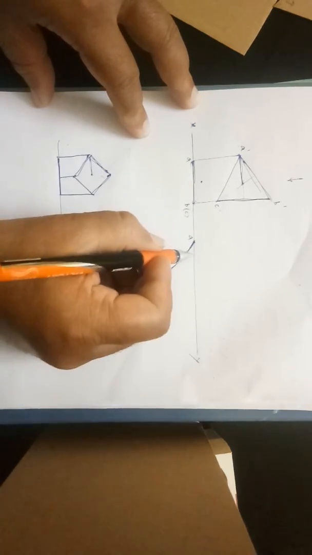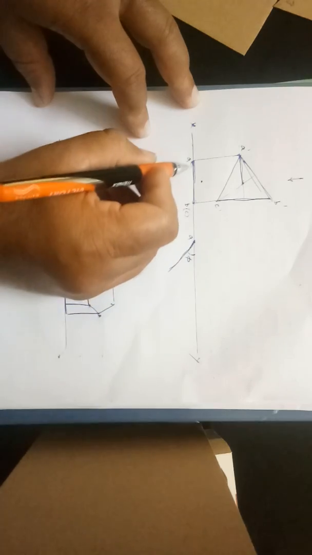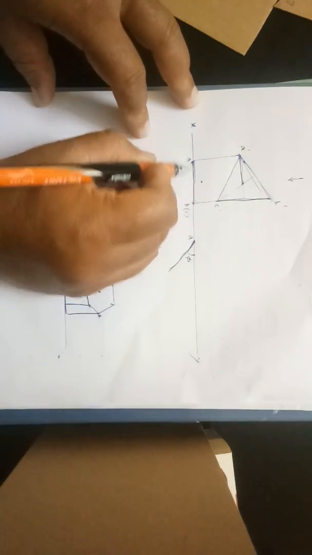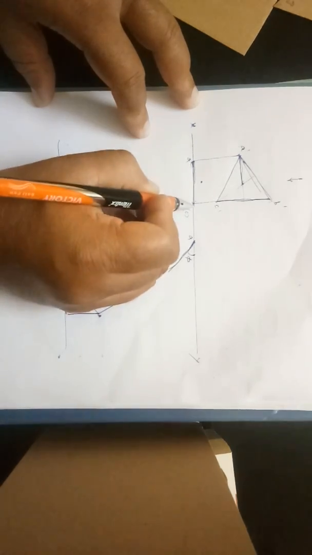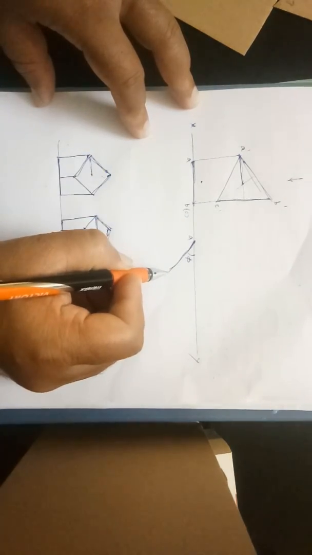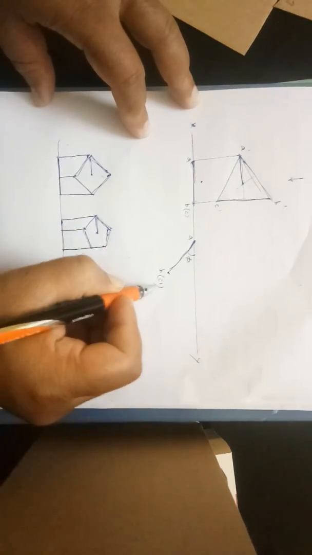So draw a line inclined at 5 degrees. 5 may be 30, 40, 45, whatever is given in the problem. The length of this inclined line must be equal to A and B. So measure A and B and mark it here. So this is B and C in brackets.